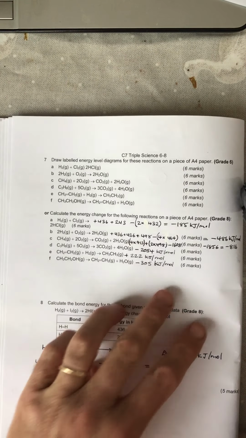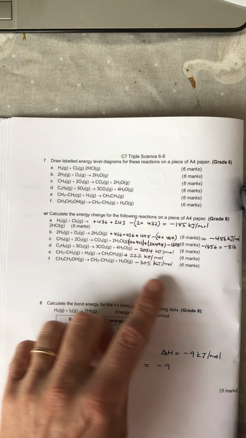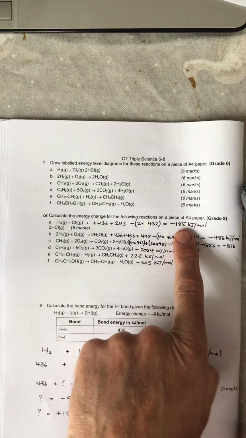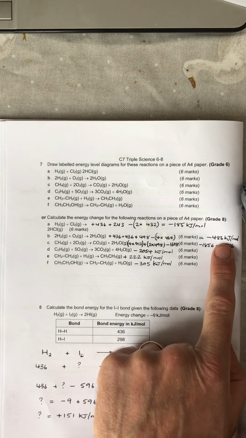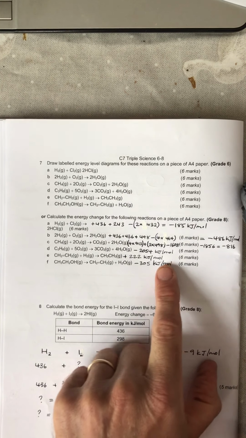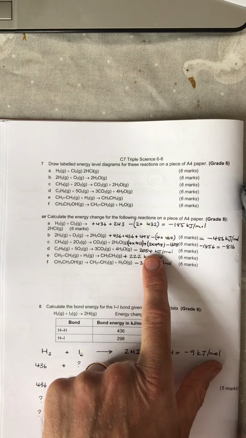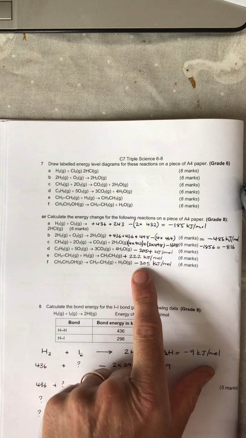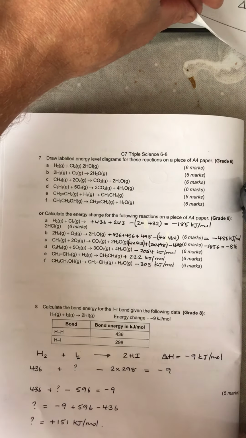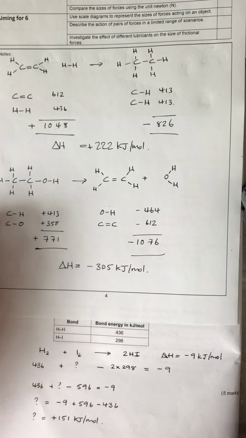Okay, so on this section, rather than draw all of these out, I calculated the energy changes for the following reactions. So the overall energy changes minus 185, minus 486, minus 1856, minus 816. These three here didn't have enough room, so what I've done, I've put the answers in here, and the last two I've just written out longhand for you, so you can have a look at these.